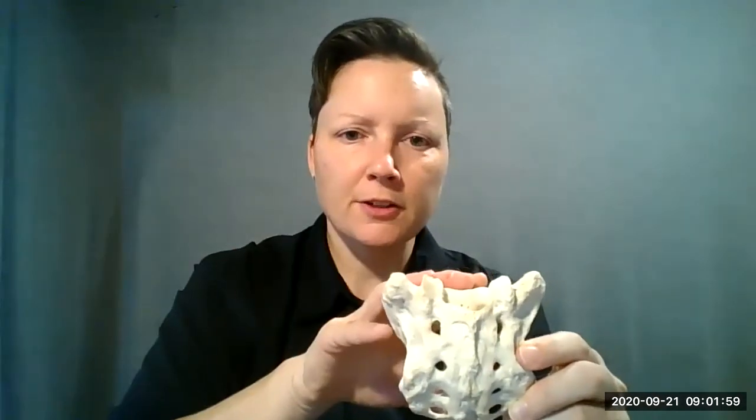Today we're going to talk about the sacrum. So the sacrum is this triangular shaped bone that you can find at the inferior end of the vertebral column. So you'd have the cervical vertebrae, thoracic vertebrae, lumbar vertebrae, and then you'd have the sacrum.